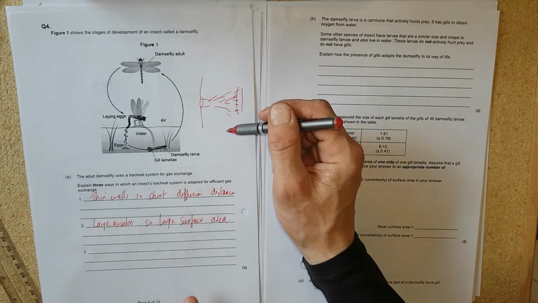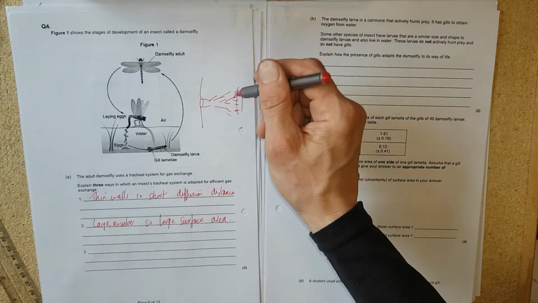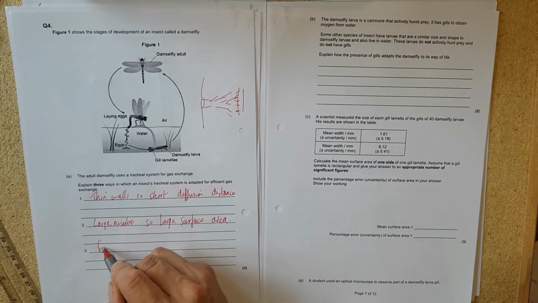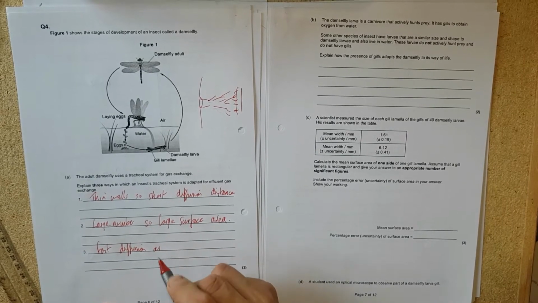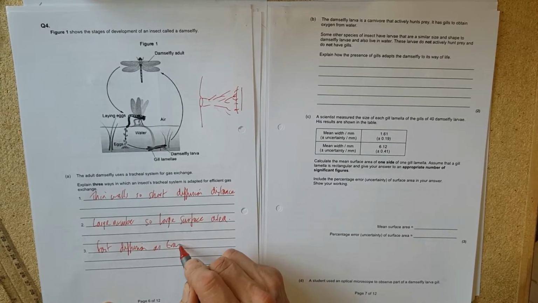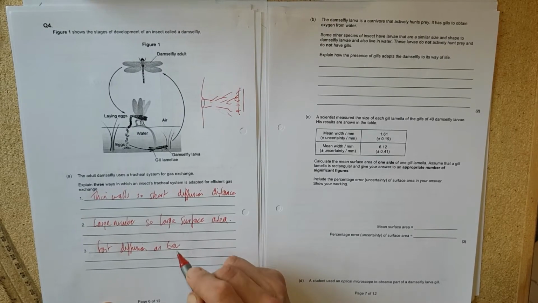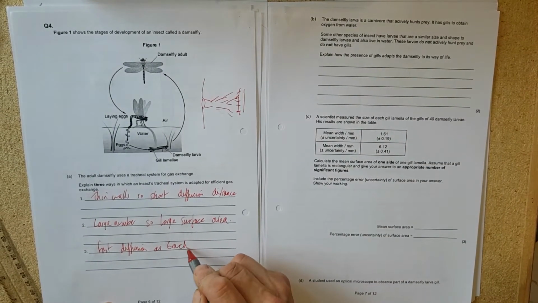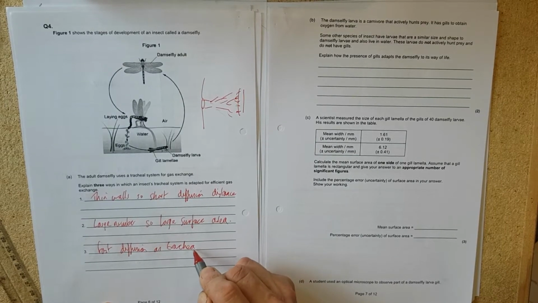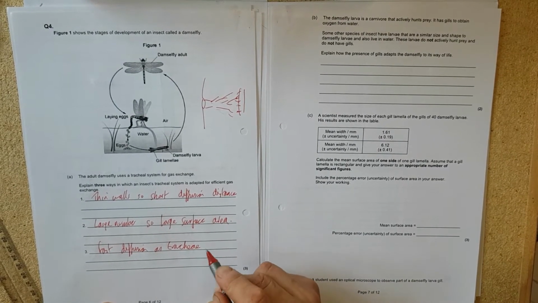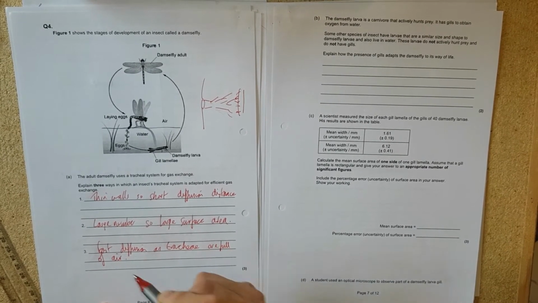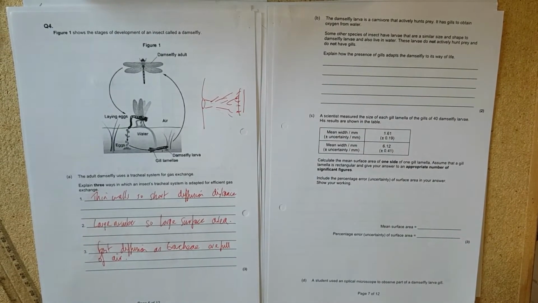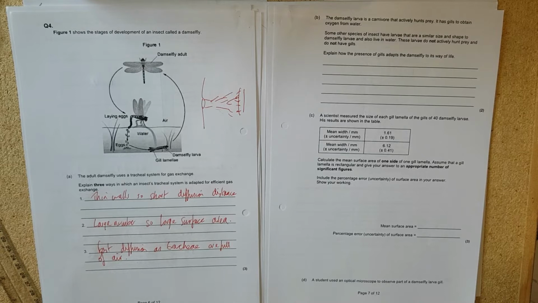We can say these are full of air, so they're going to have fast diffusion, as the trachea, plural T-R-A-C-H-E-A-E, are full of air, providing the tracheoles with oxygenated air.